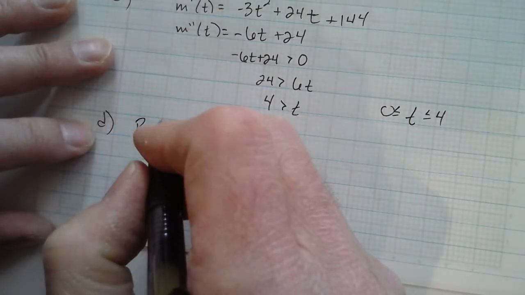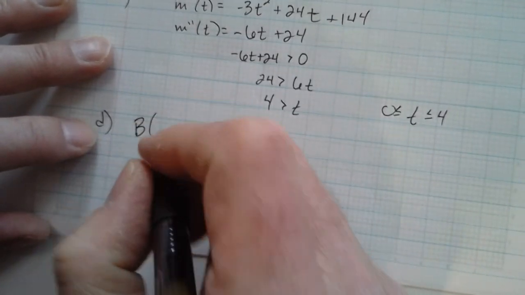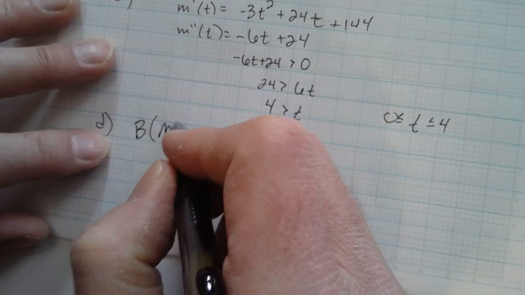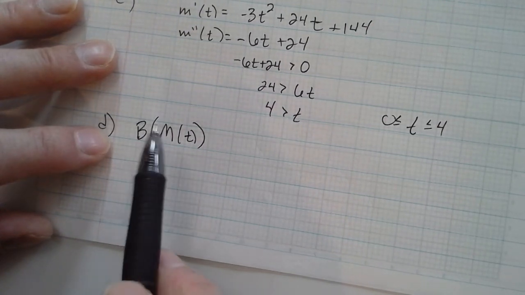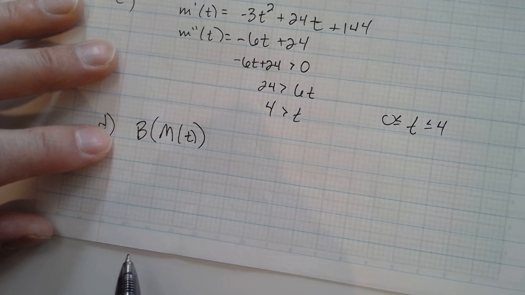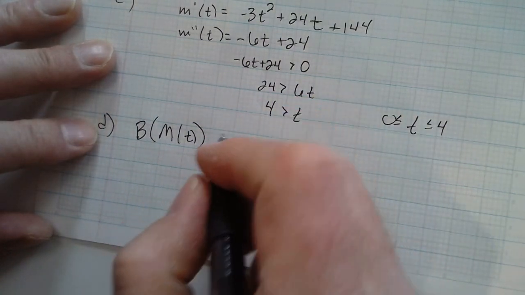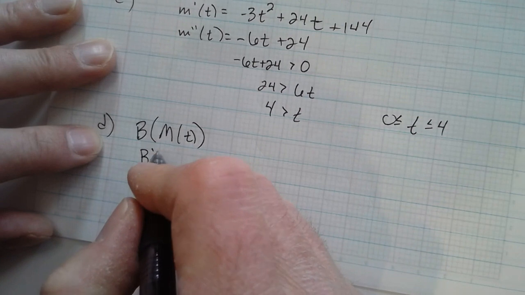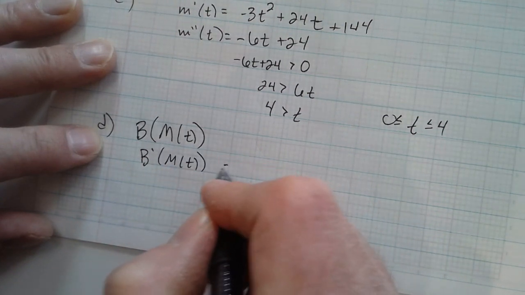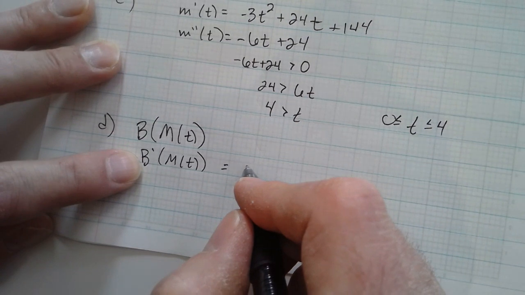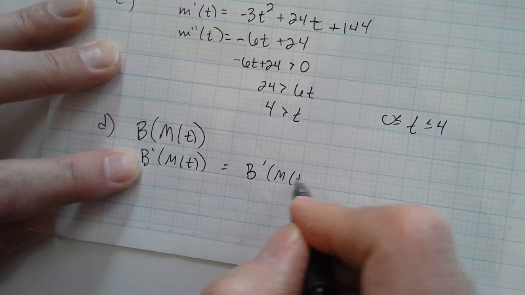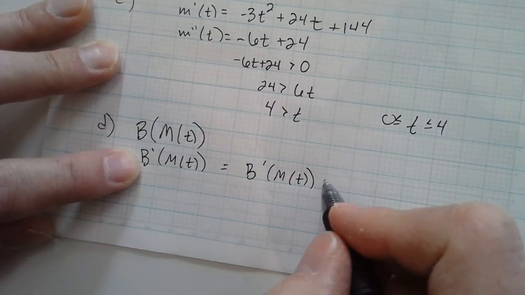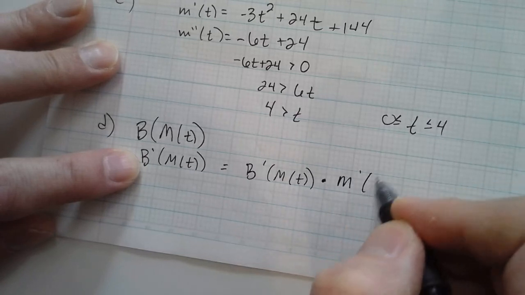Okay, so we need to define B. B is some function of M, which is a function of t. So B of M of t. So that's what B is. Now we can find the derivative. So B prime equals the derivative of B times the derivative of the inside, which is M prime of t.